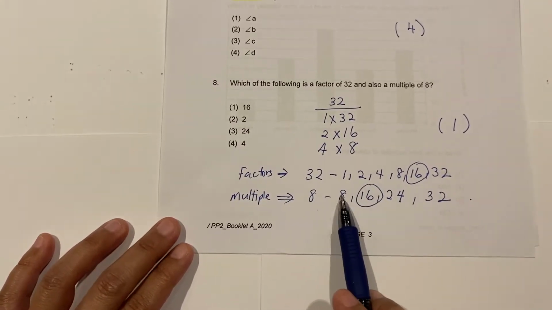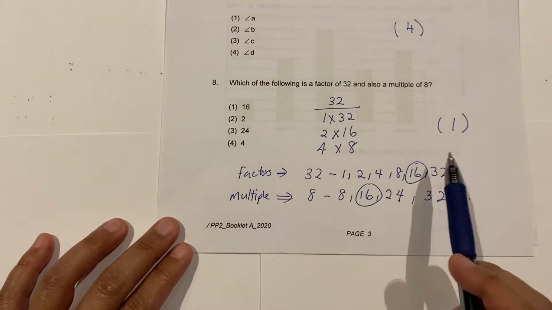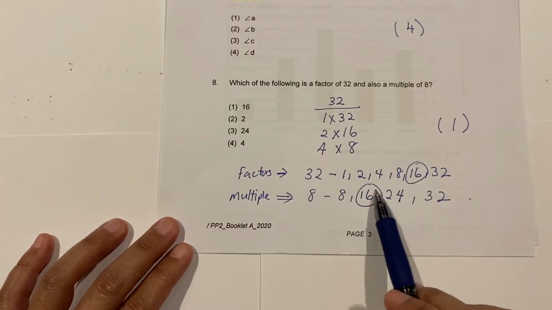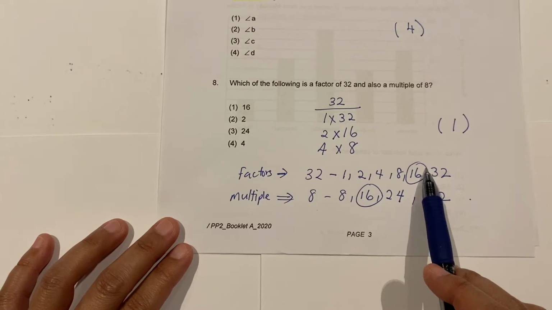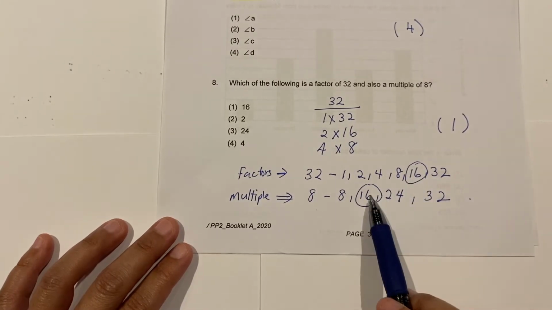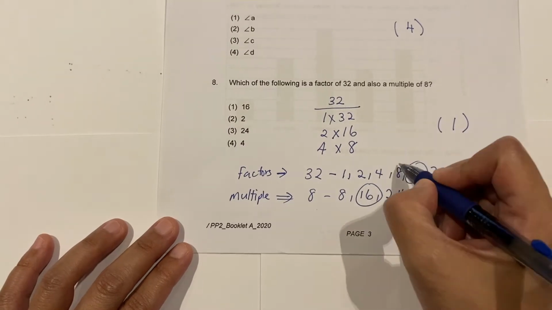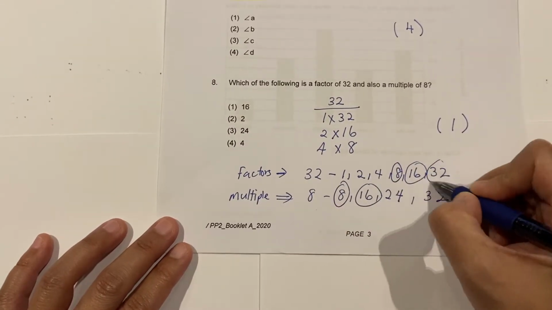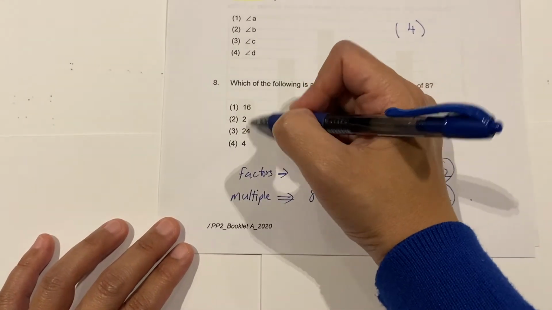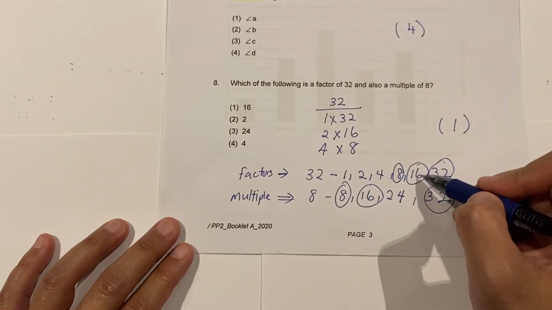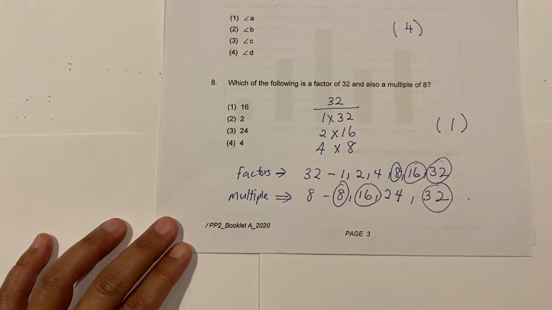Multiples of 8 will be 8, 16, 24, 32. So I find the common numbers, and that's 16. Or 8 as well, and there's also 32. But the answer options here provide you with only 16. So your answer is number 1.